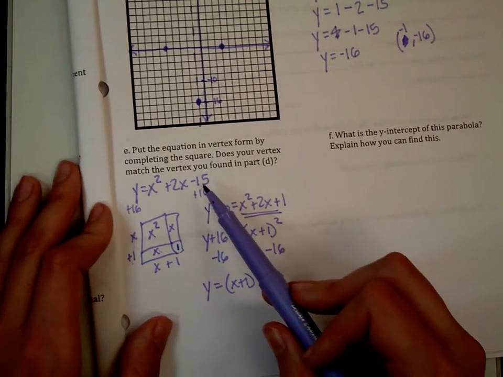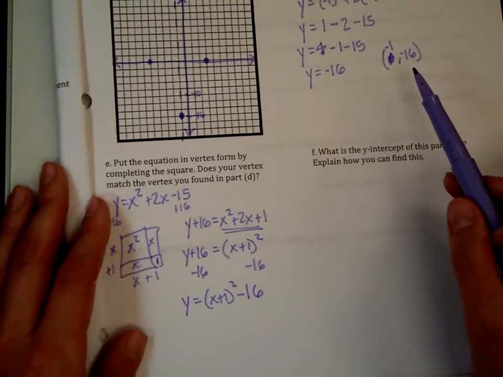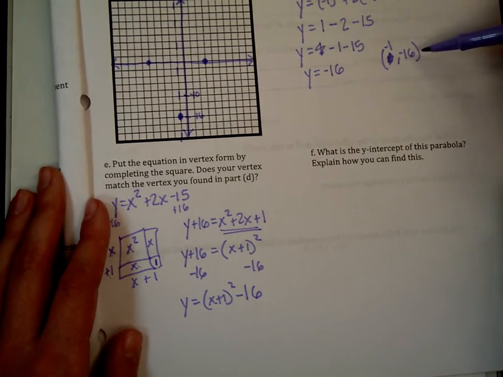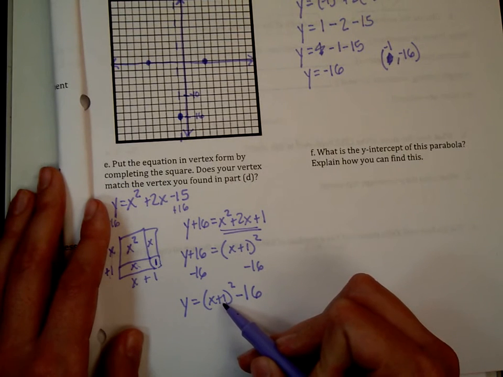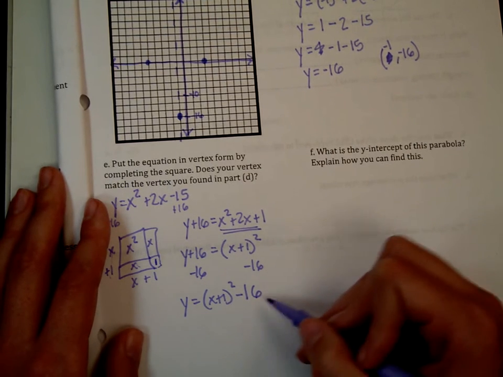Does it match the vertex you found in part D? Well, we found that the vertex was negative 1, negative 16, so yes, it matches.